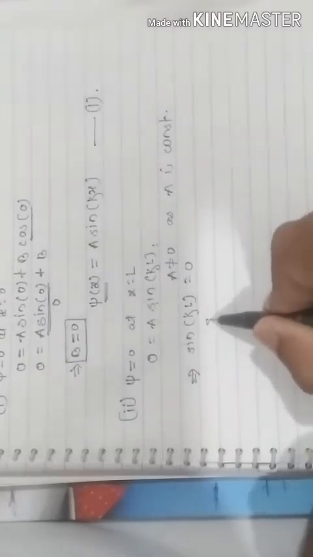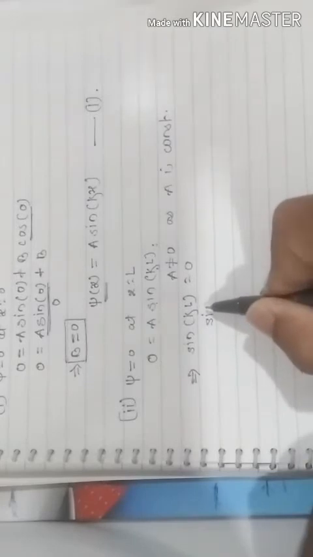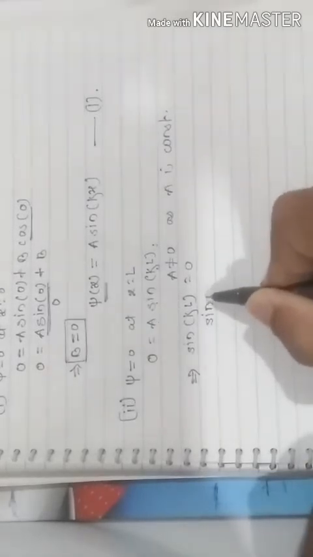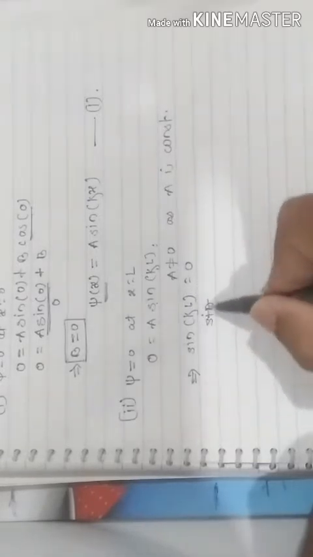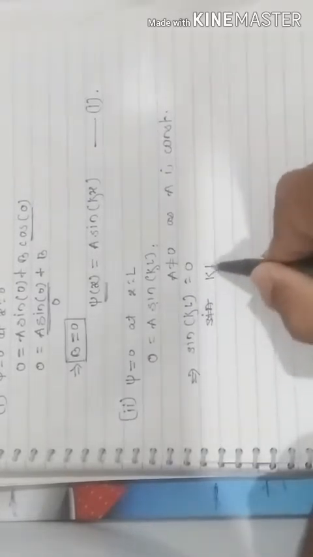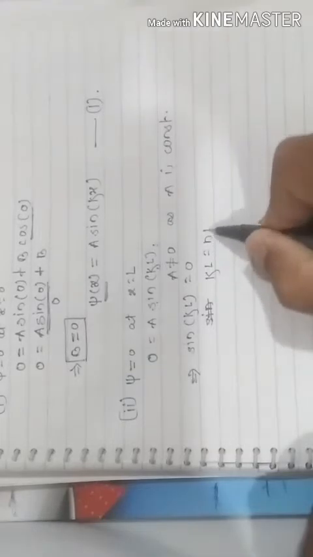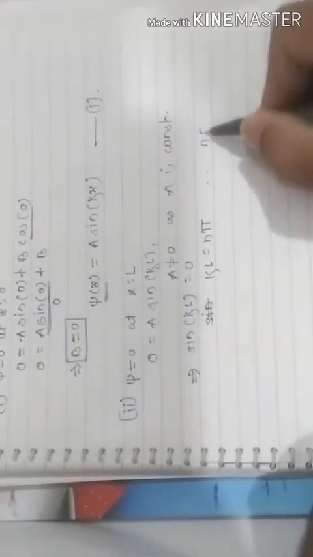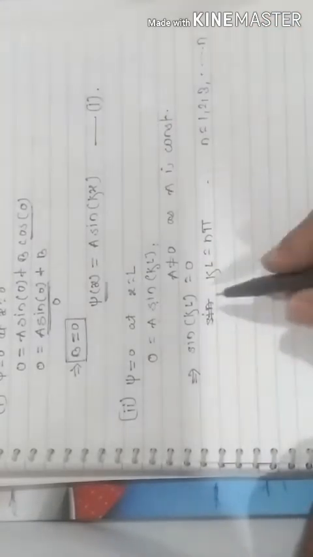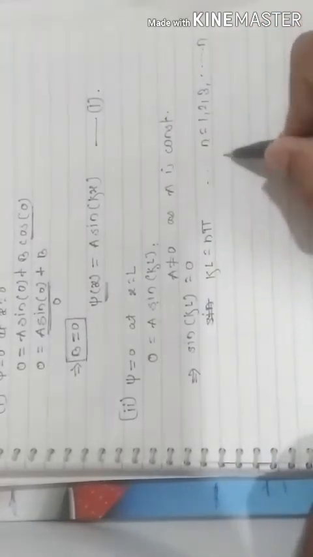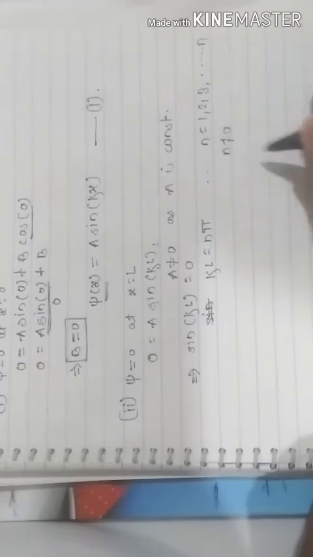So we get sin kL equal to 0, meaning kL must be n pi. So n can be 1, 2, 3, up to n values. Then again n should not be 0.